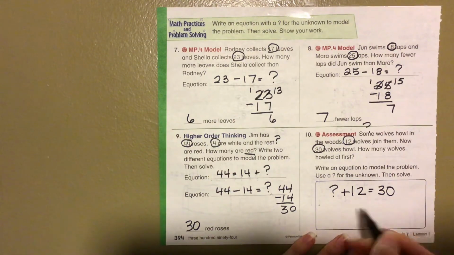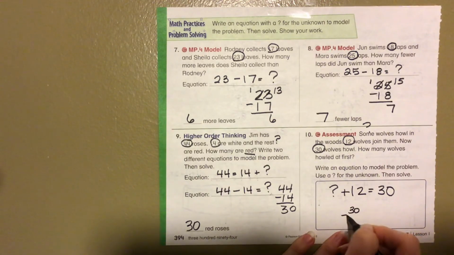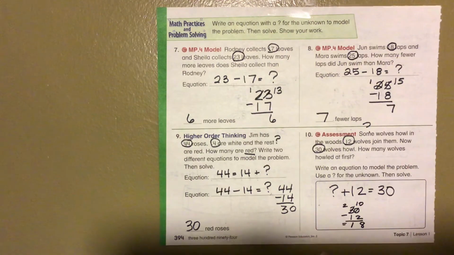So what I'm going to do is I'm going to take these here. I'm going to do 30 minus 12. 0 minus 2 won't work. That becomes 10, and that becomes a 2. 10 minus 2 is 8. 2 minus 1 is 1. We get an answer of 18.